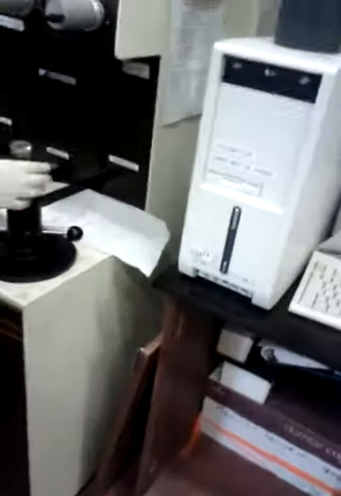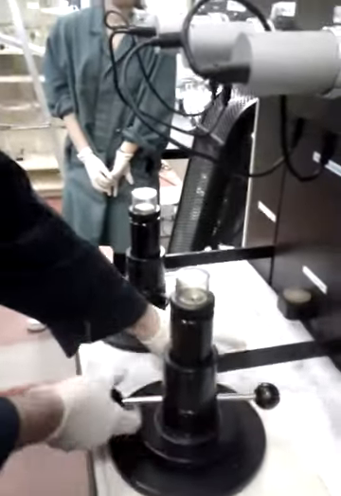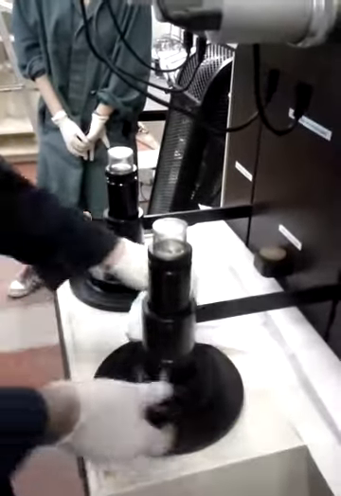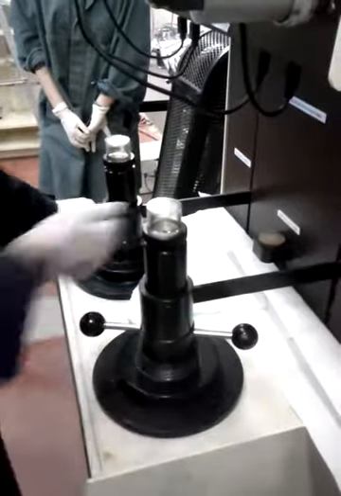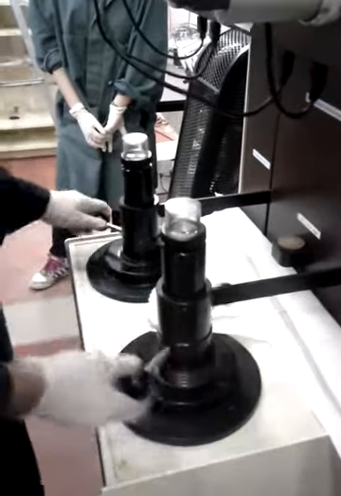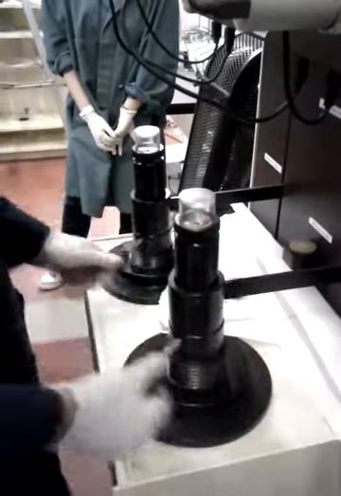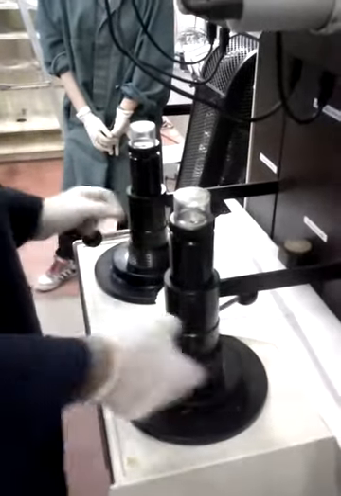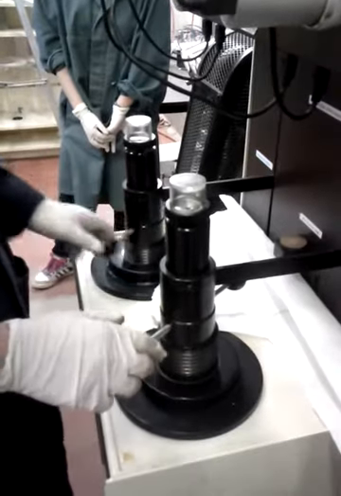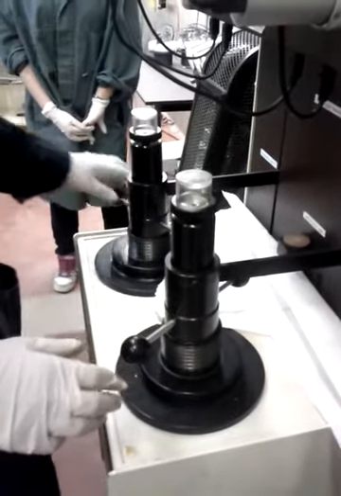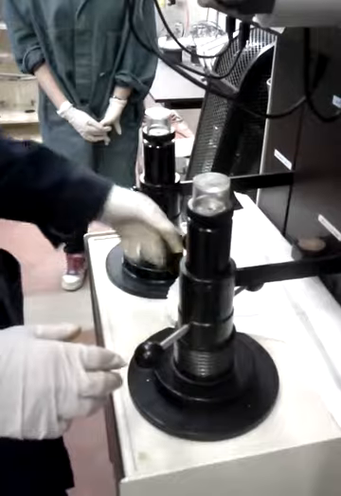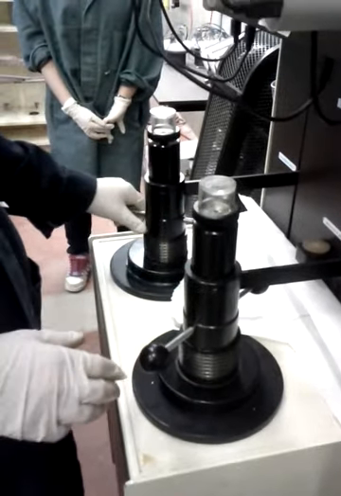So we have to open the thing and screw this.